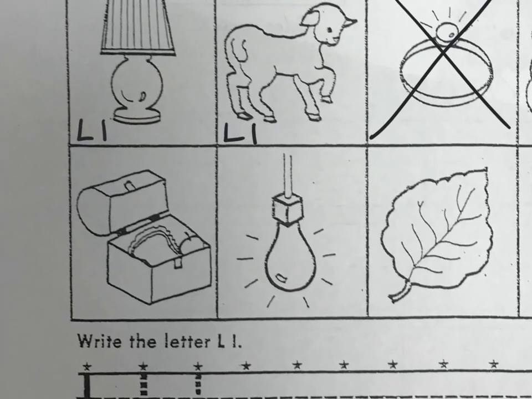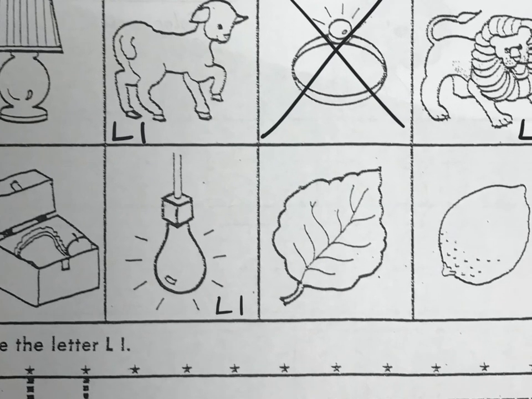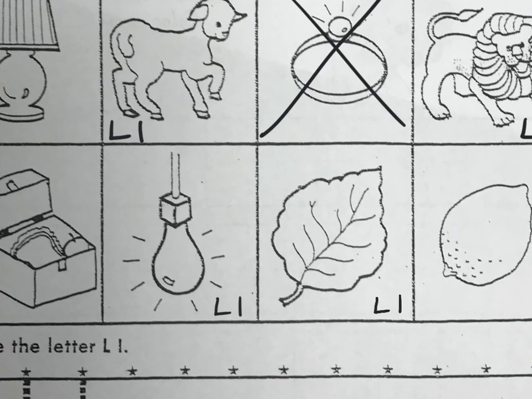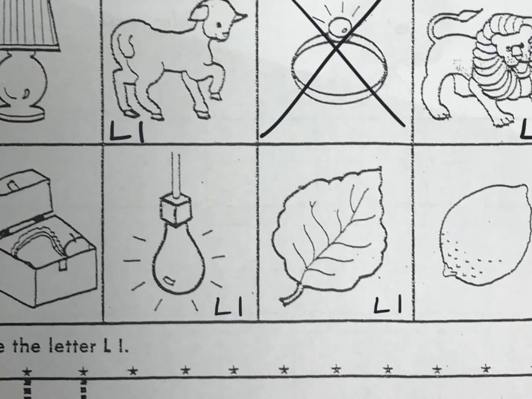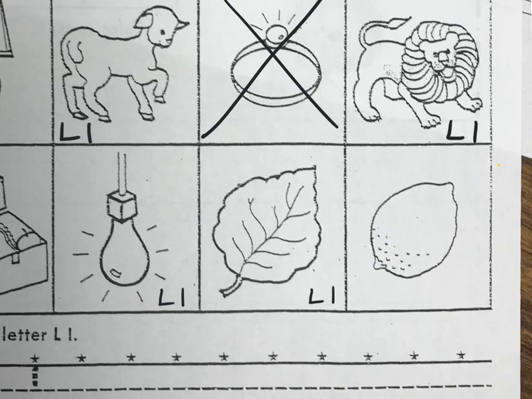Yeah, that does look like a lunchbox. Capital L, lowercase l. Yeah, the next one looks like a light. Let's do a capital L, lowercase l. Leaf, good. Capital L, lowercase l. I don't think that's a strawberry. I think it's yellow. Lemon.